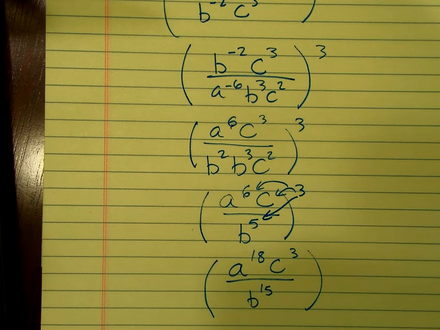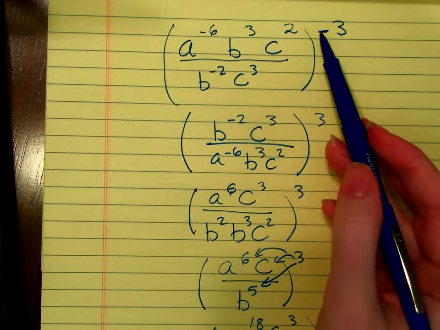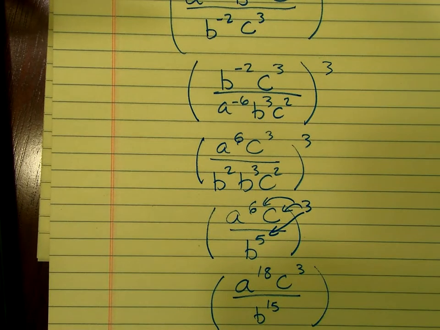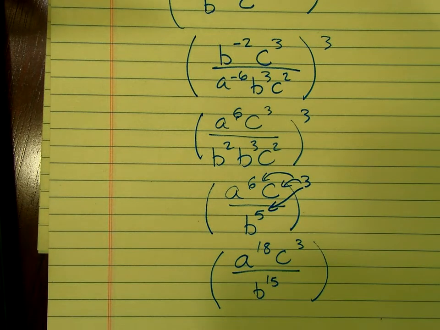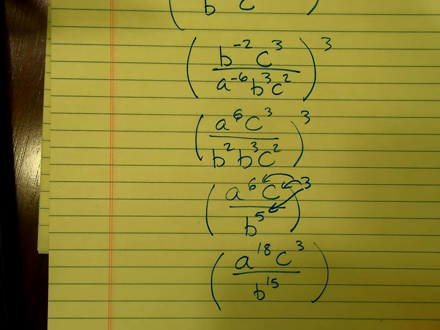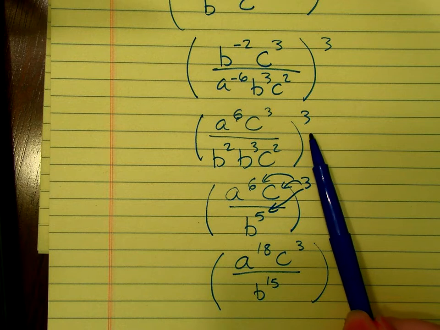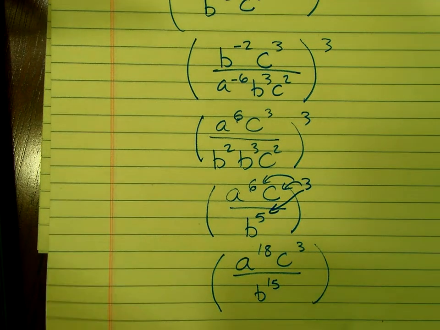And then I'm done. So backtracking, wherever you see the negative, go ahead and change that to a positive and flip around that fraction. And then again, wherever you see a negative, go ahead and flip those guys around. Then deal with simplifying according to the rules. I personally like to kind of simplify what's on the inside before dealing with this outside mess. Doesn't super matter either way you do it.